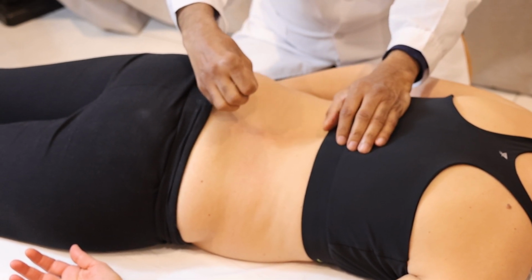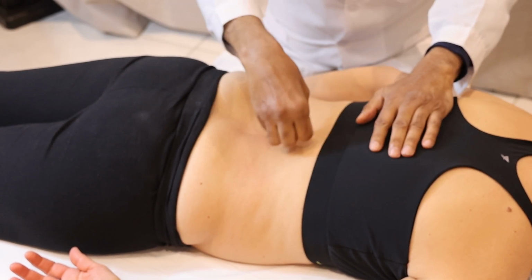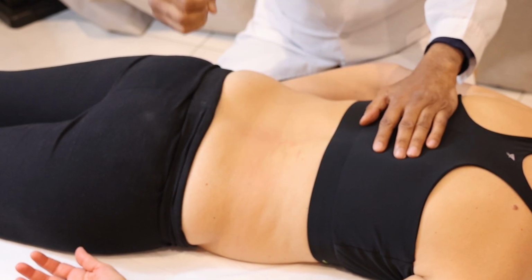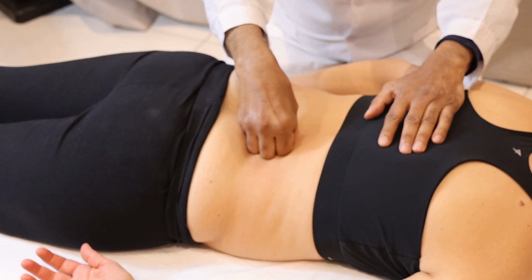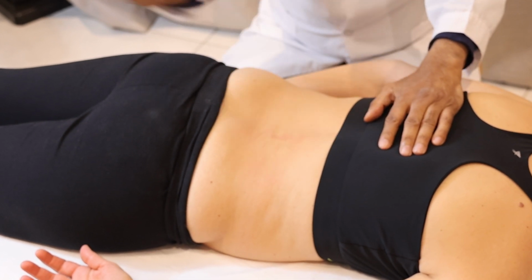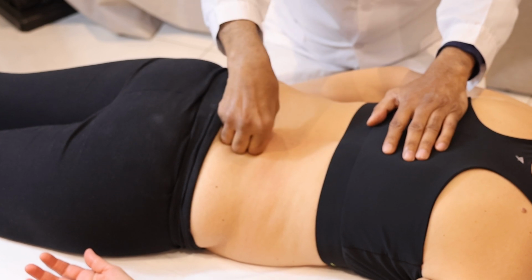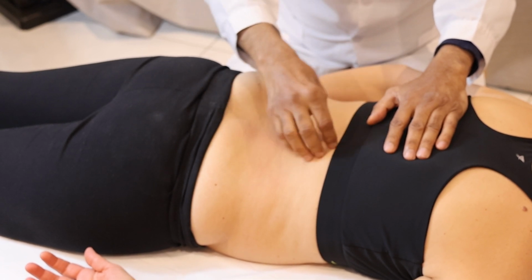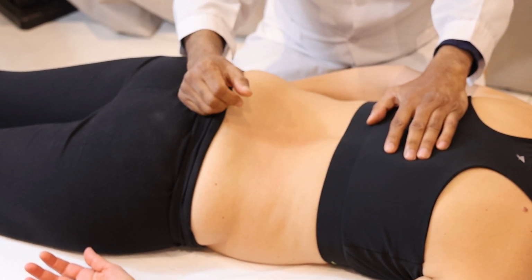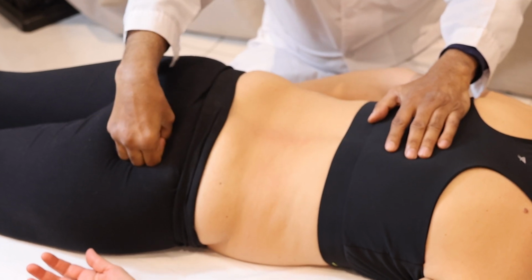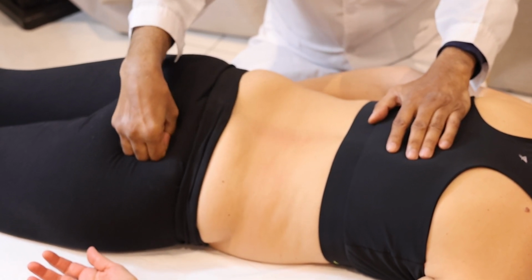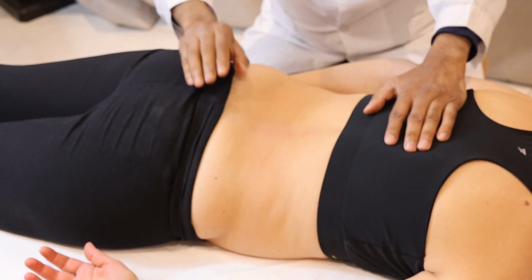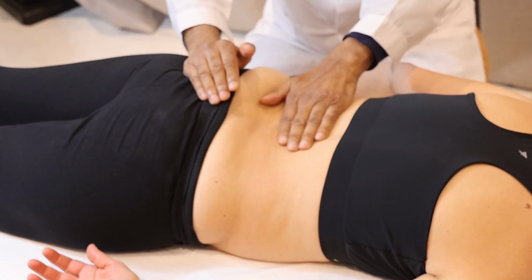Put a layer of towel on that hot poultice if you want, and apply it here, 1, 2, 3, 4, 5, move it, 1, 2, 3, 4, 5, move it. Do this till the salt cools down a little bit. You can also do it in this area, 1, 2, 3, 4, 5, so that you don't continuously press, as that will cause a burn.